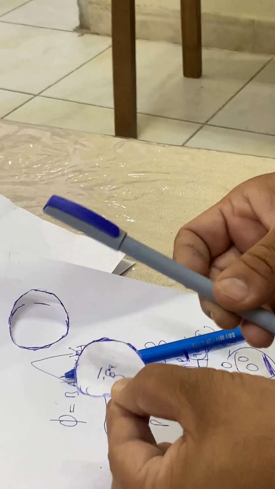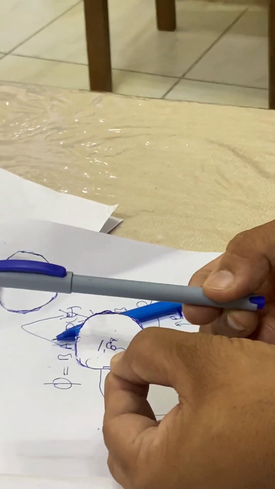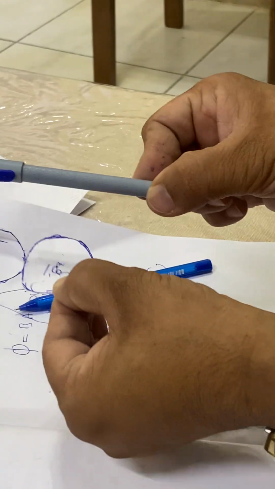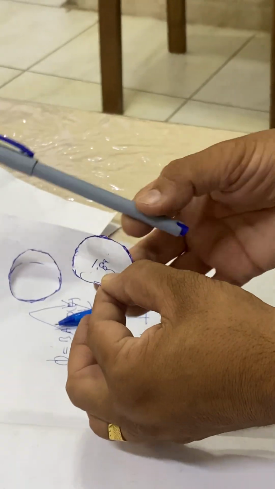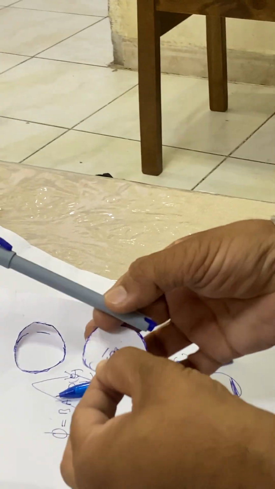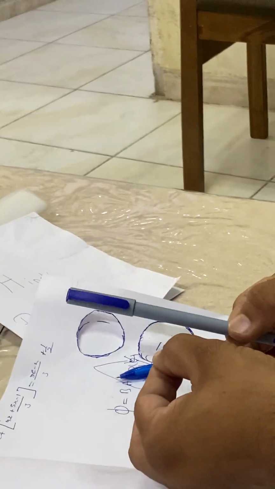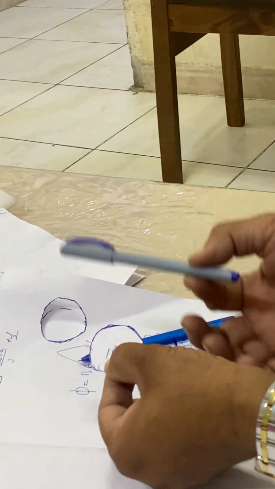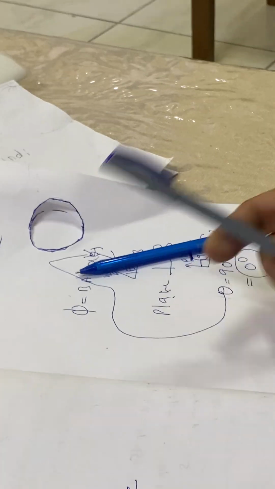Now, the other case. Sometimes they can give it like this: this is the plane of the coil, and this is the direction of the magnetic field, like this. So the magnetic field and this plane, they are parallel. This paper and this magnetic field, they are parallel. So what angle do you have to take now?